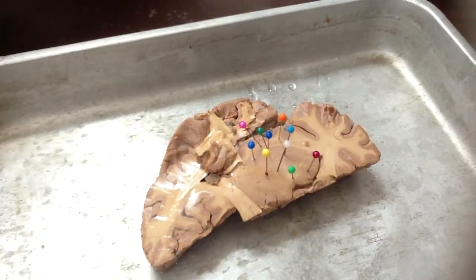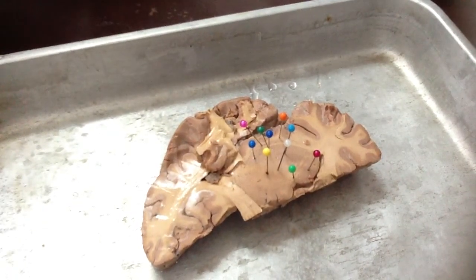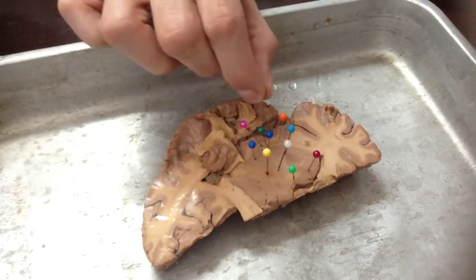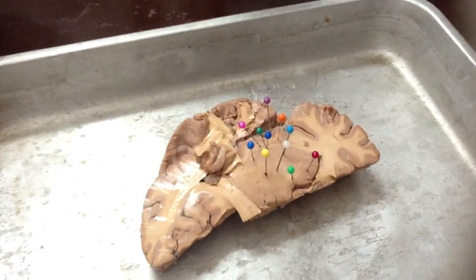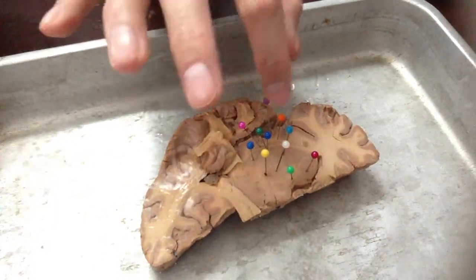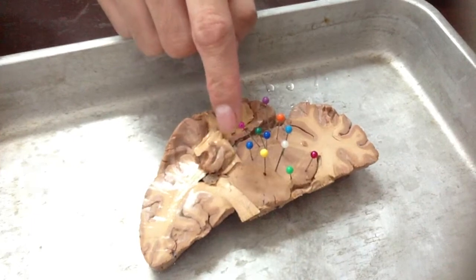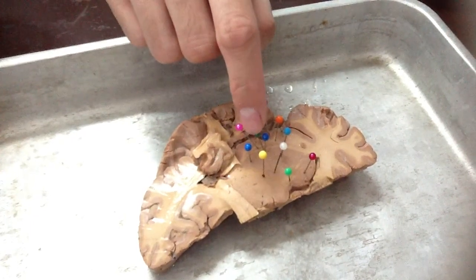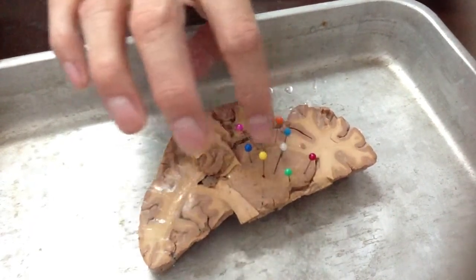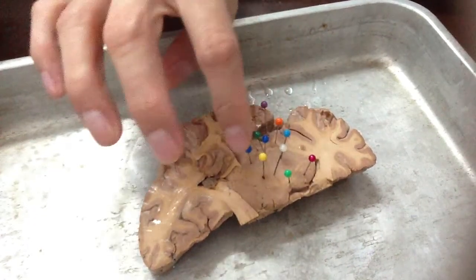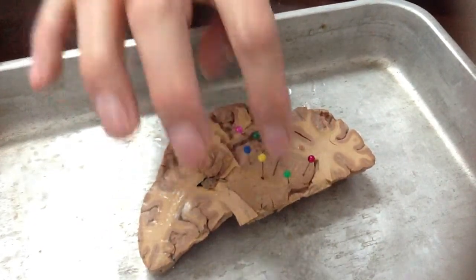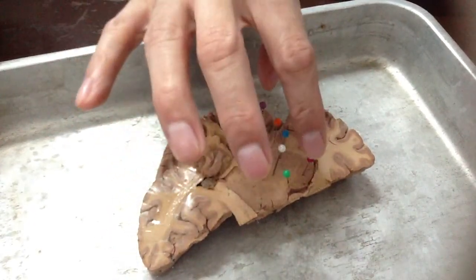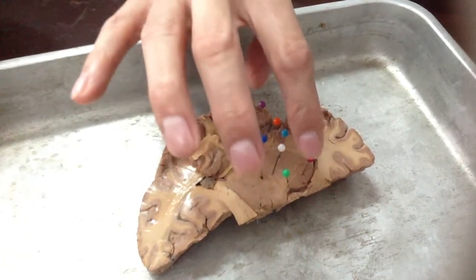Yung pinaka-lateral na gray matter is actually the insula or the insular cortex. Insula, extreme, claustrum, external capsule, putamen, globus pallidus, internal capsule, and caudate nucleus.